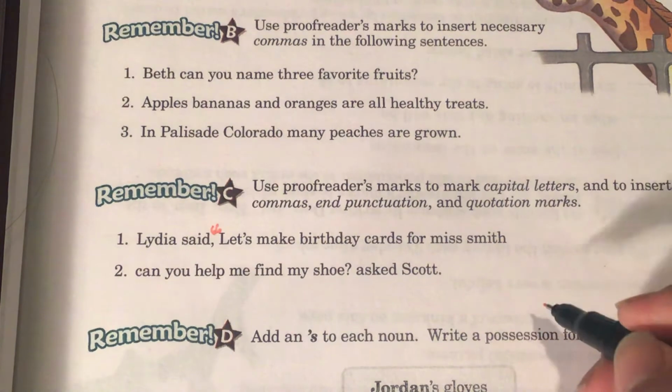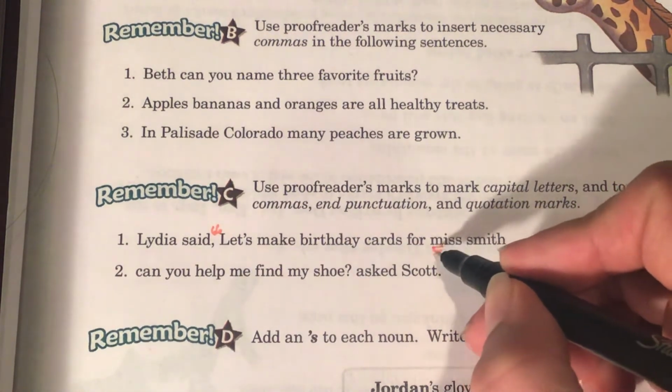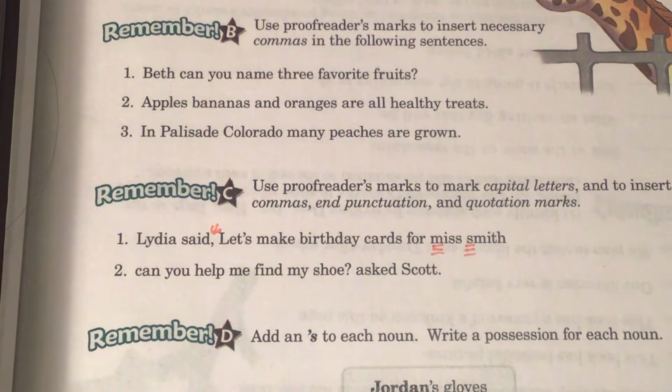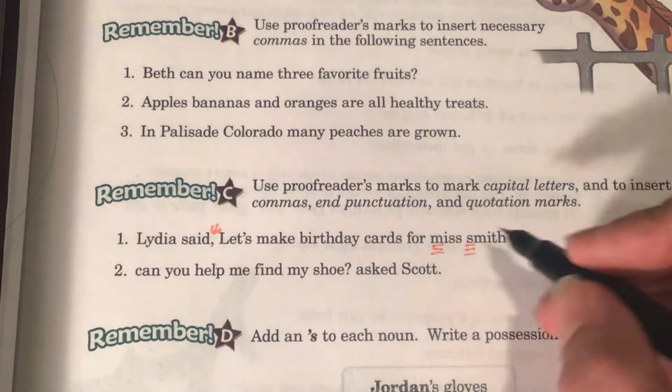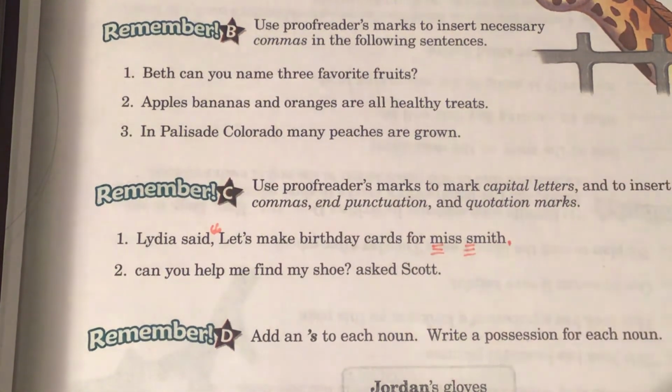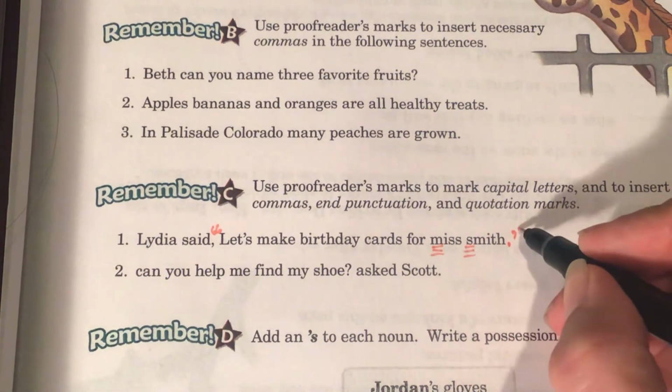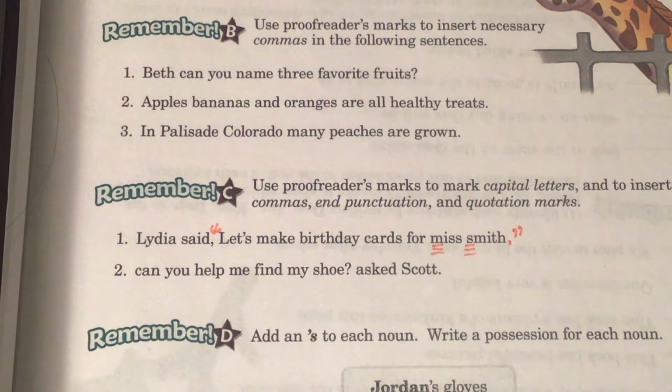All right, well, we know that we're missing some capital letters here. The M on Miss and the S on Smith. Now we need end punctuation mark. What should this sentence get? Well, it's a statement, right? It just gets a period at the end, and then the end quotation marks go after the period.